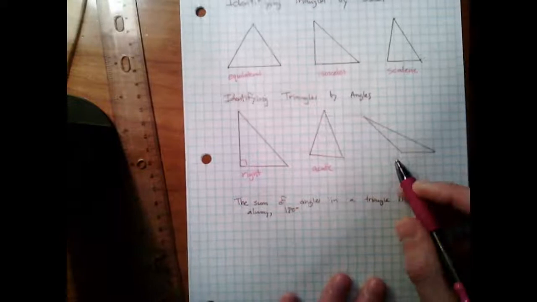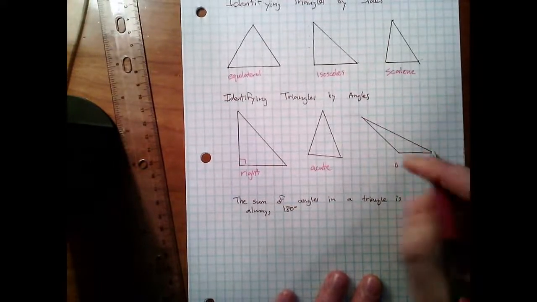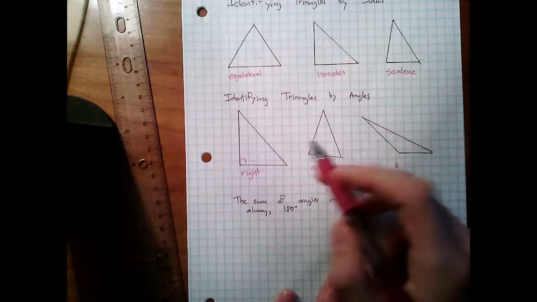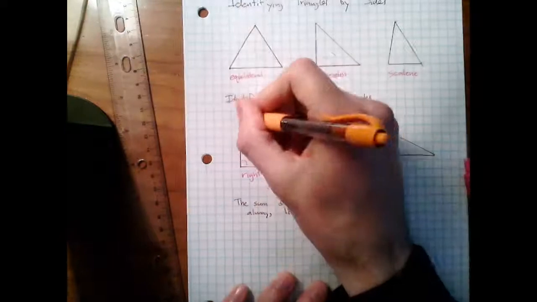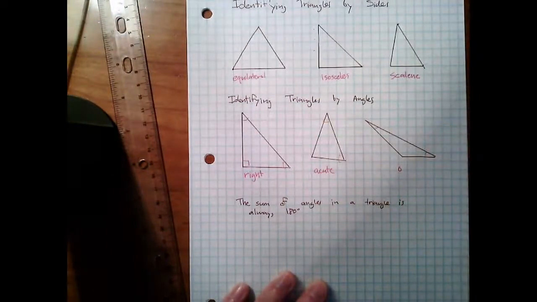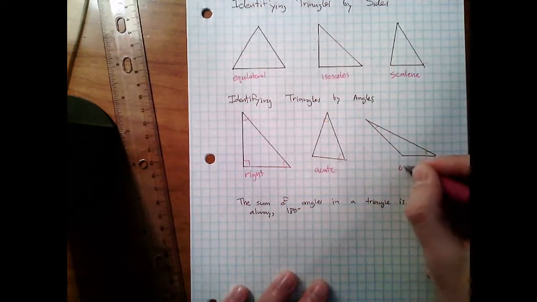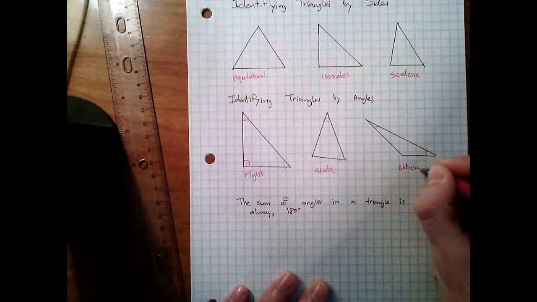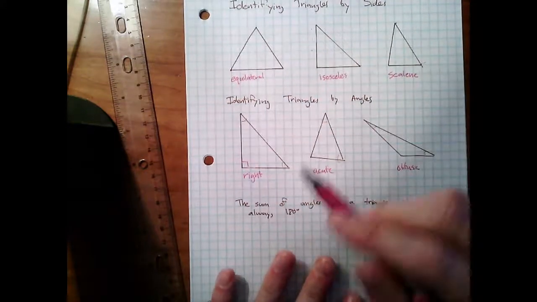And all obtuse angles would make this, sorry, not all obtuse, 1 obtuse and 2 acute, because notice that all of these have at least 2 acute angles. It's that third angle that makes a difference for us, so acute and obtuse. Also, it's worth noting that you can use both of these to identify triangles.